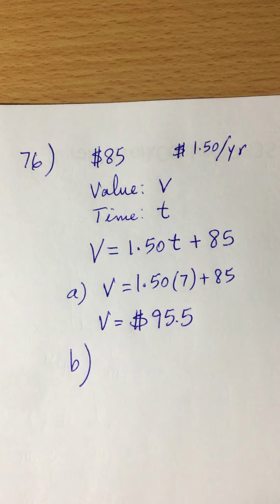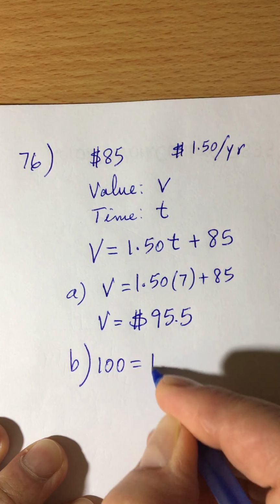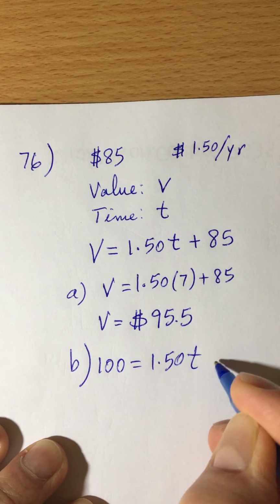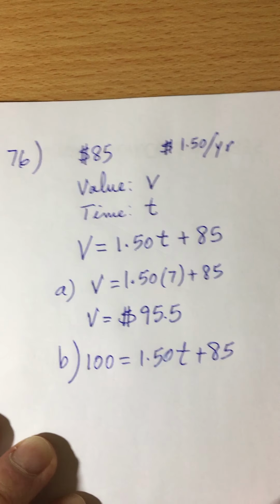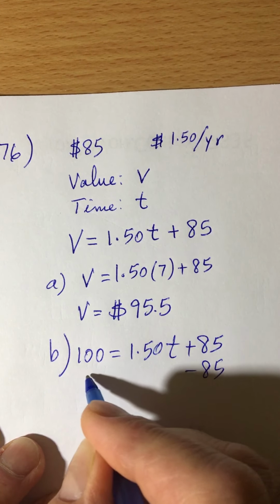Part B, it's asking you how many years will it take for this card's value to reach $100? So now we have the value, we want to find the time. So the value is $100. What's the time? T. So we solve for T. So subtract 85 from both sides.